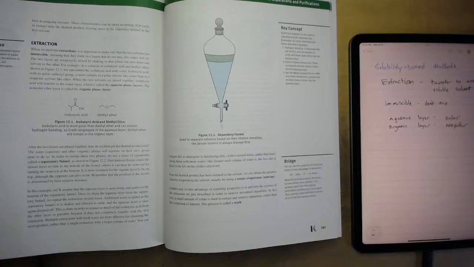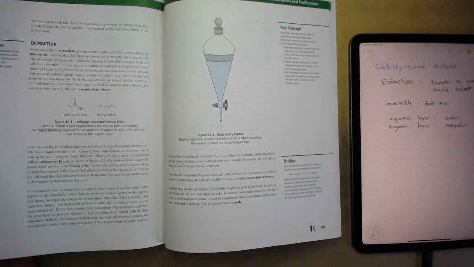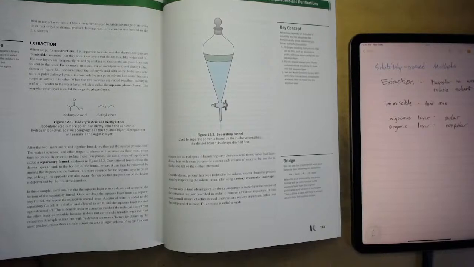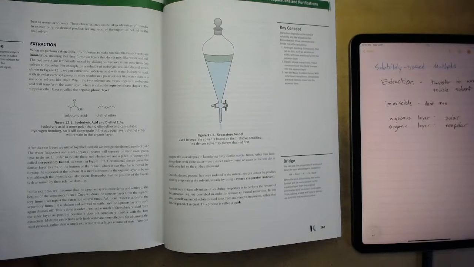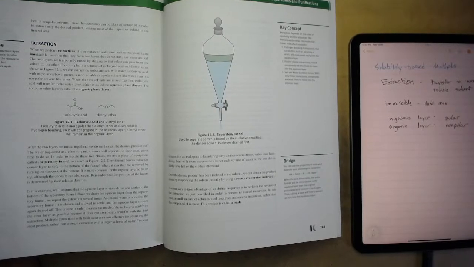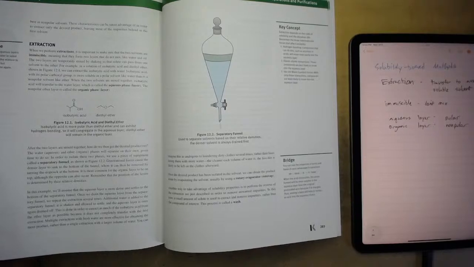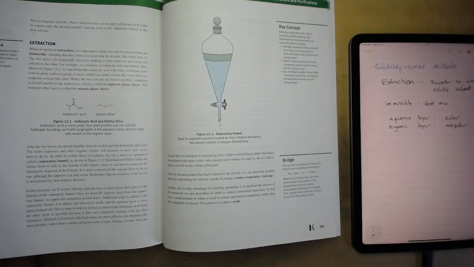In this example, we'll assume that the aqueous layer is more dense and settles to the bottom of the separatory funnel. Once we drain the aqueous layer from the separatory funnel, we repeat the extraction several times. Additional water is added to the separatory funnel. It is shaken and allowed to settle, and the aqueous layer is once again drained off. This is done in order to extract as much of the isobutyric acid from the ether layer as possible because it does not completely transfer with the first extraction.